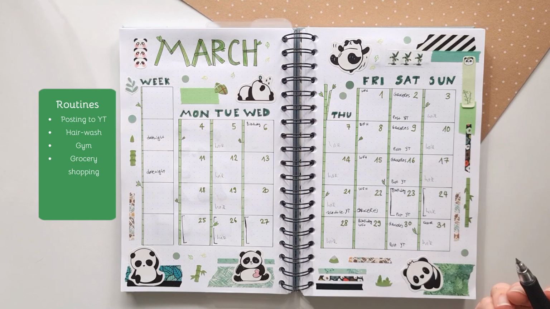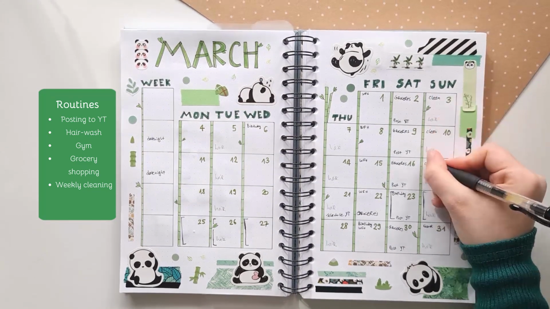Next routine item I will be including is cleaning, which we always do on Sunday. We basically do like a weekly reset, and I can do a video of that in the future if you are interested. Please let me know down in the comments so I know I should make a video about it. Either way, I will be writing cleaning on Sunday.